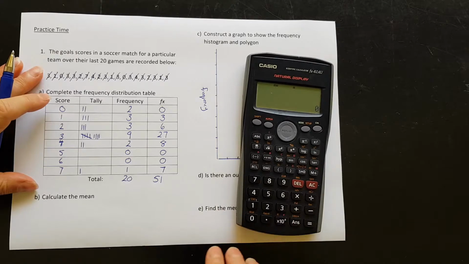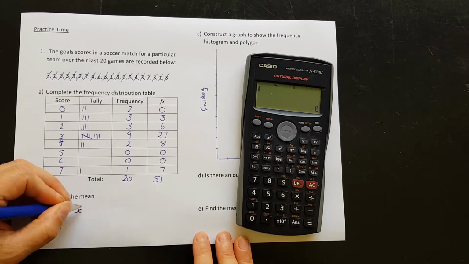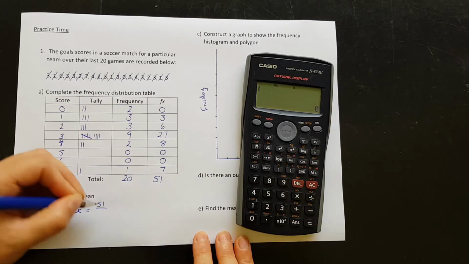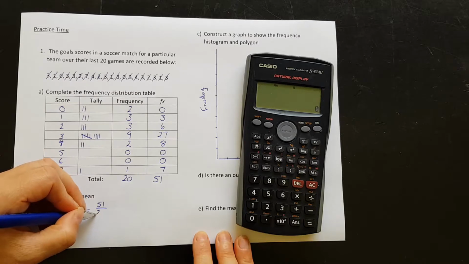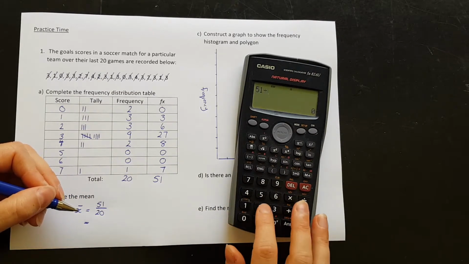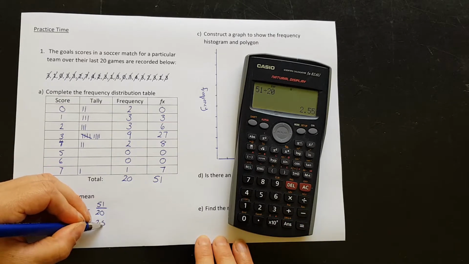Okay, so the first thing we need to do from that is to calculate the mean. The mean is equal to the sum of our FX column divided by the sum of our frequency column. So 51 divided by 20 is 2.55.